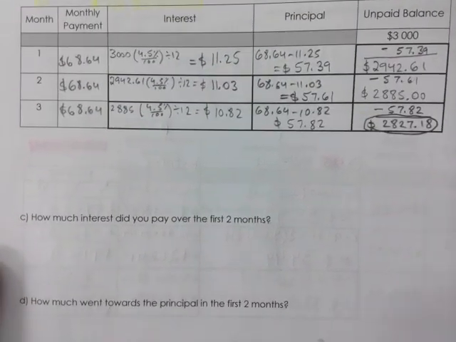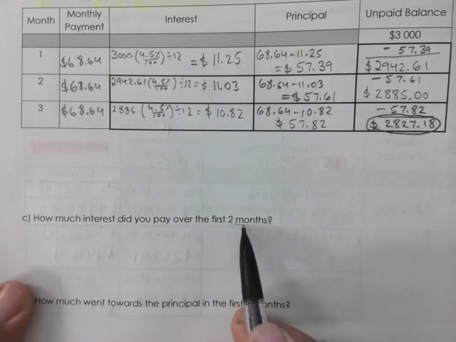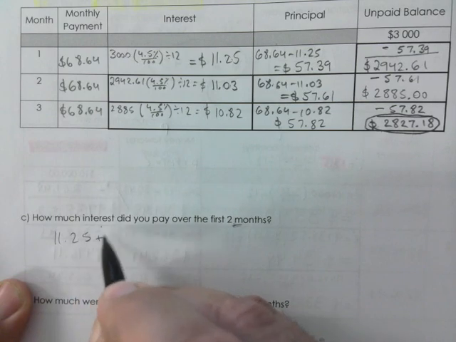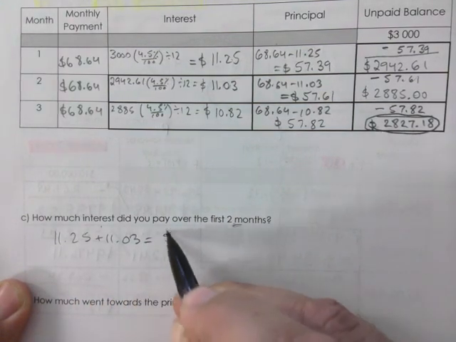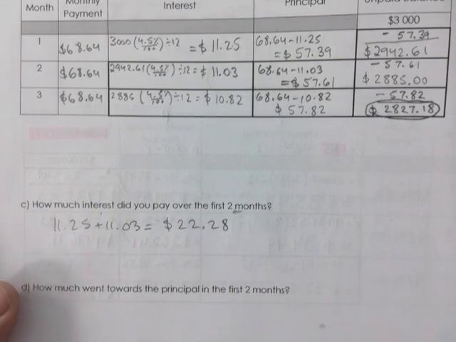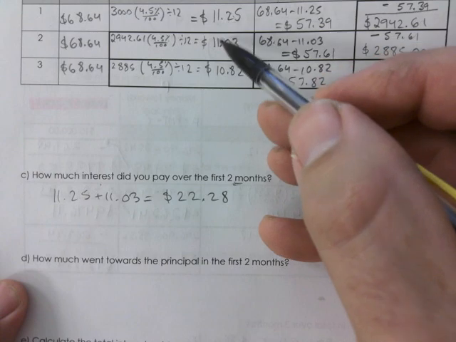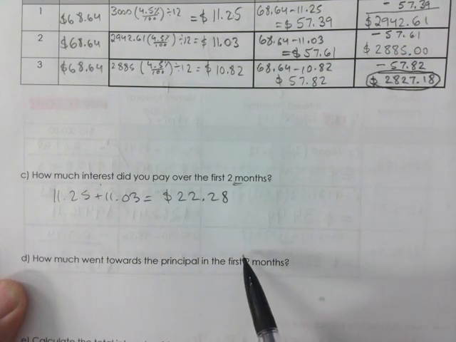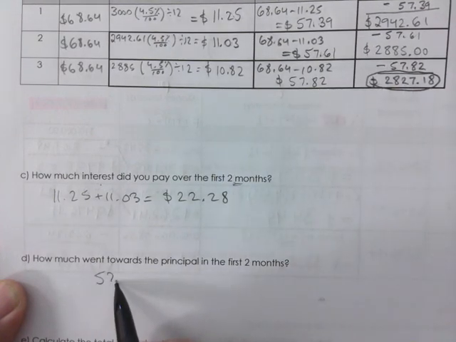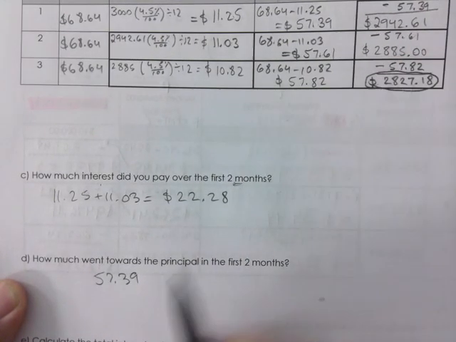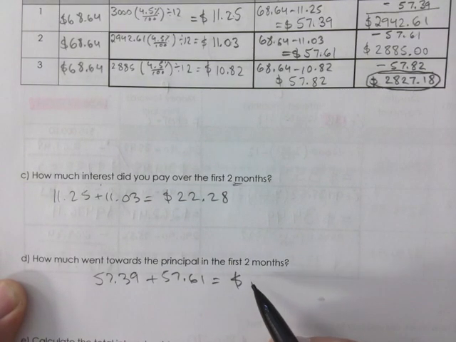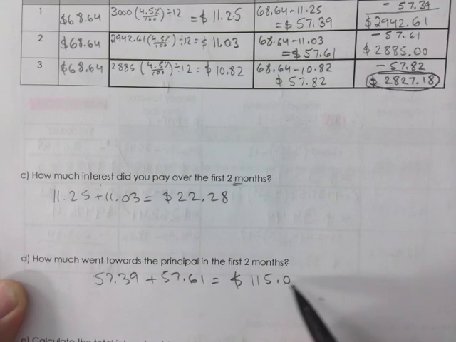And then let's answer these questions here. How much interest did you pay over the first 2 months? That'd be only these two numbers here, right? So 11.25 plus 11.03, that is $22.28. You just added up these two cells right here. How much went towards the principal in the first 2 months? I'm just going to add up these two here. 57.39 plus 57.61. There we go. That's $115 exactly.